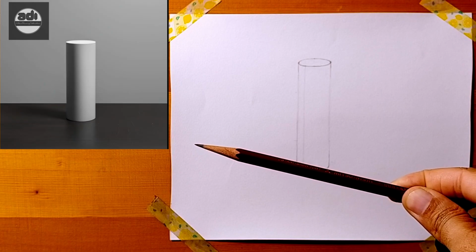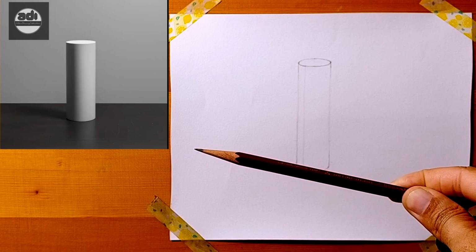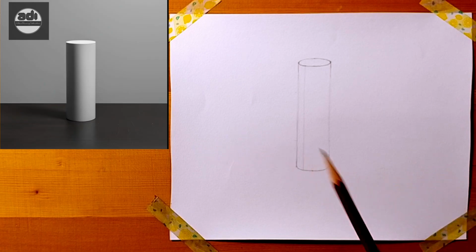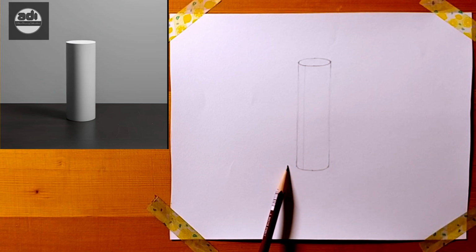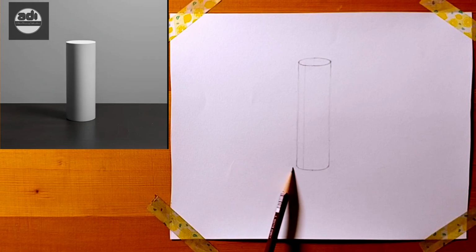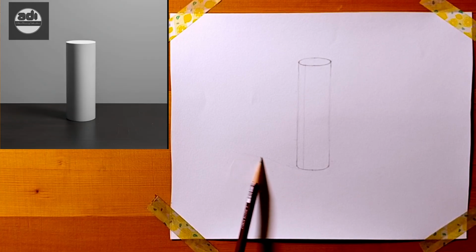Now let us also draw in the cast shadow. It has a shape, angle, and length. Follow the process, gauge the angles, draw the lines for the outer edges of the cast shadow.